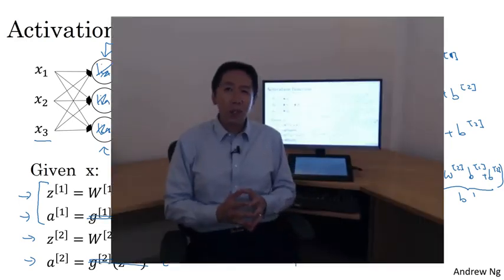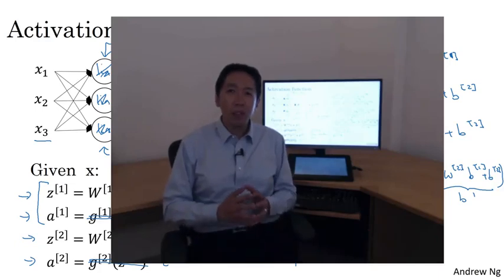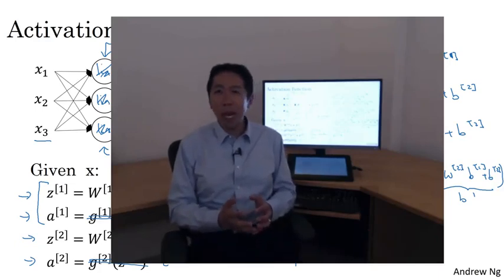So I hope that gives you a sense for why having a nonlinear activation function is a critical part of neural networks. Next, we're going to start to talk about gradient descent. And to set up for our discussion of gradient descent, in the next video, I'm going to show you how to compute the slope or the derivatives of individual activation functions. So let's go on to the next video.